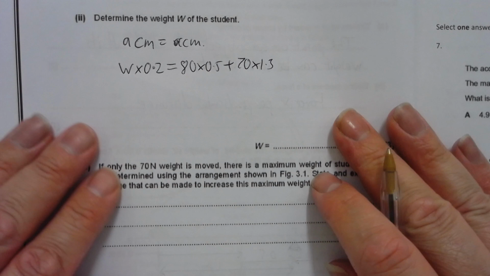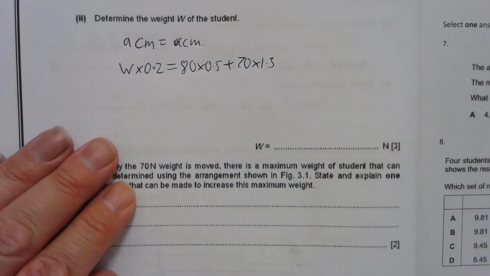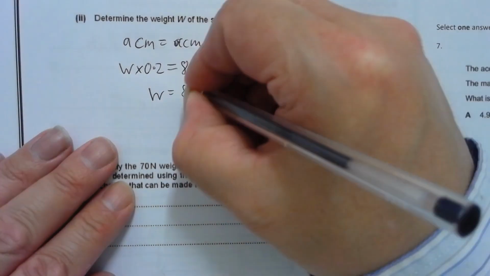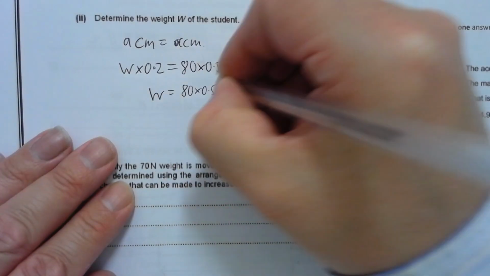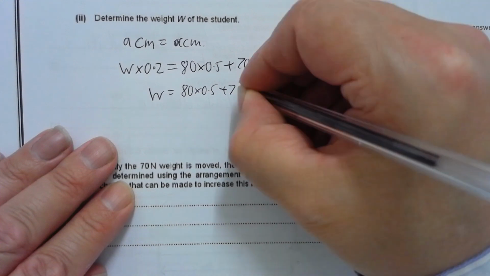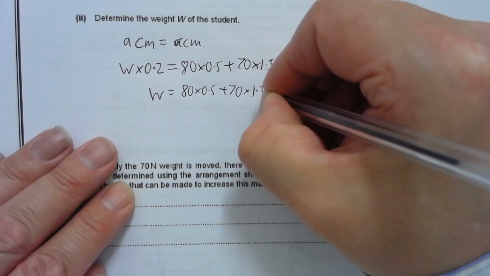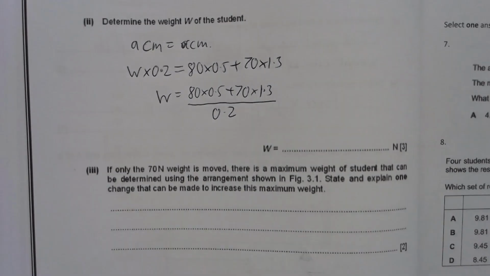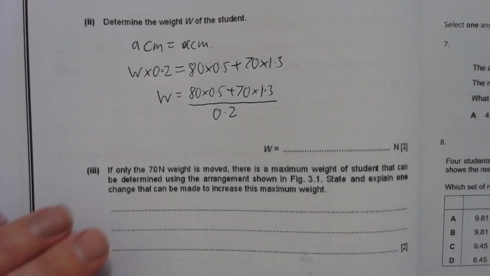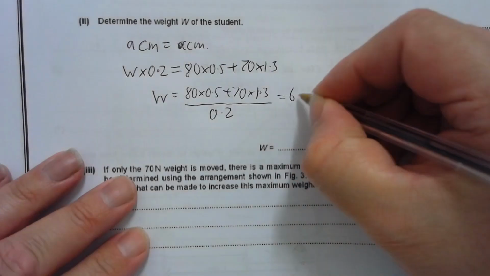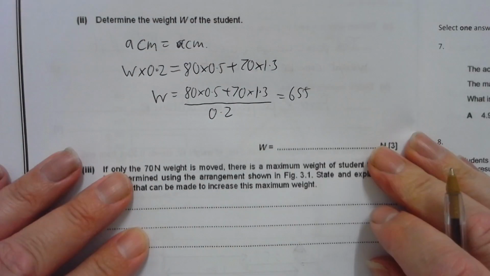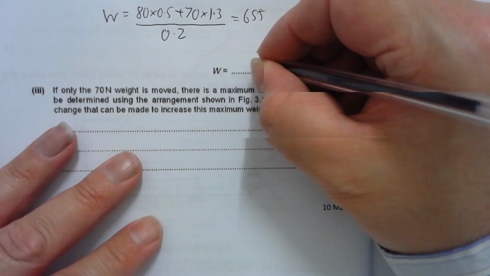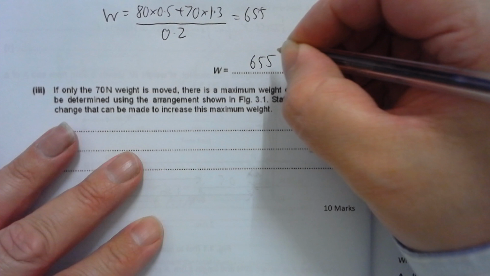Well, the weight therefore is going to be W, which is 80 times 0.5, which is 40 by the way, plus 70 times 1.3, divided by 0.2. That is going to give you something in the region of 655 newtons, which is about 65 kilos or so. So the weight is going to be, well, let's keep it 655. You don't have to worry about significant figures. Okay, there it is. Easy as that.